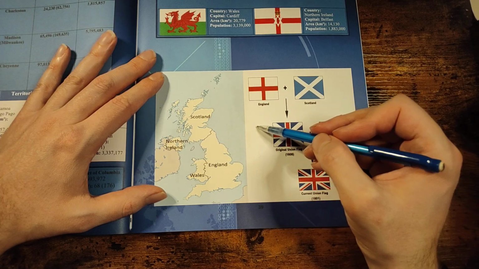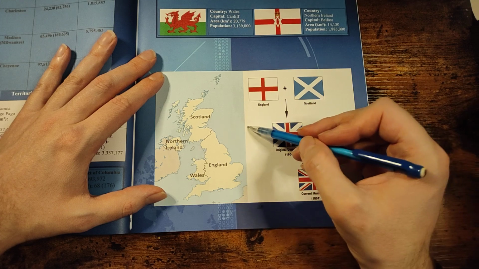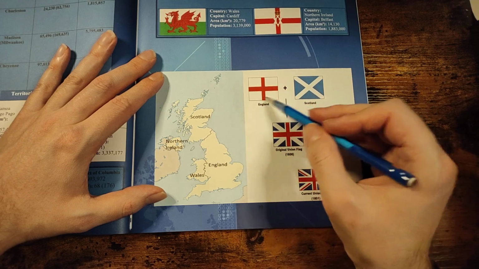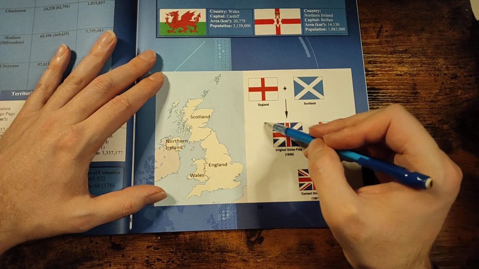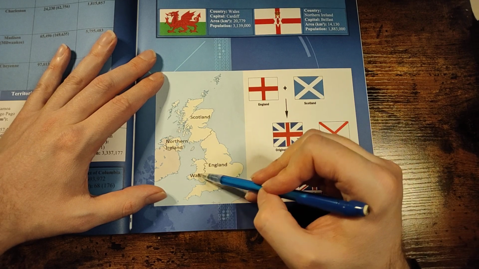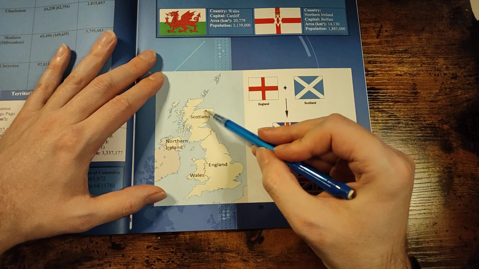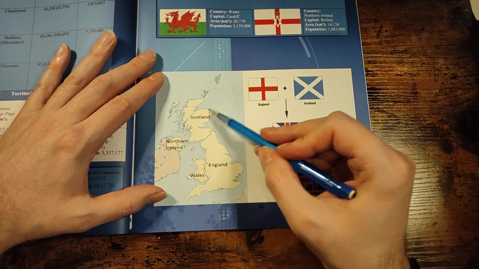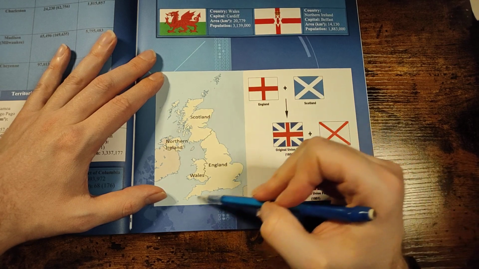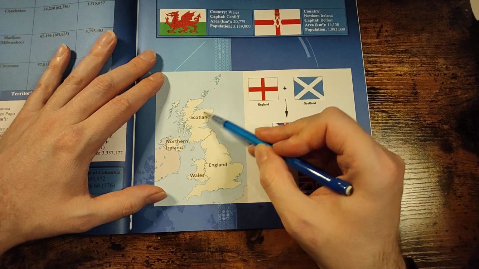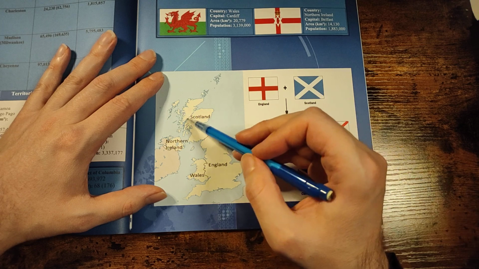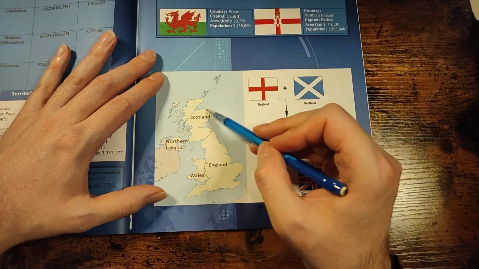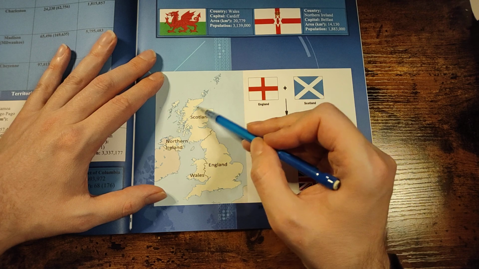Angles, Saxons and Jutes, Vikings, come across from Denmark, Norway, Sweden, Germany, Saxony, Netherlands. Wales, at this point in time, went from about here all the way down, so that was Wales, everything there, apart from this part here. I think there were people called the Picts in the north, and they were scary and we didn't bother with them.